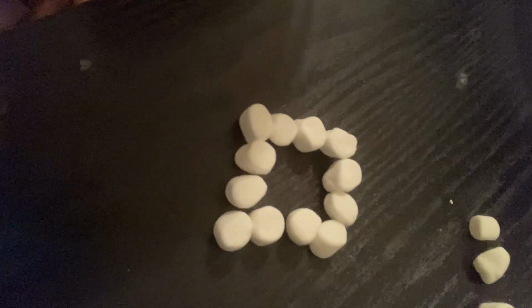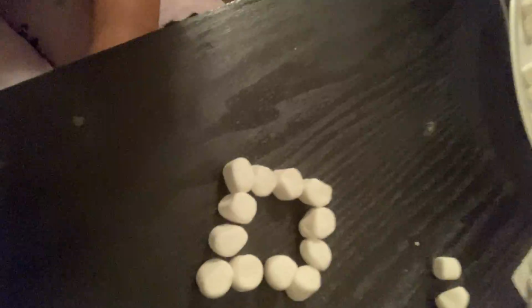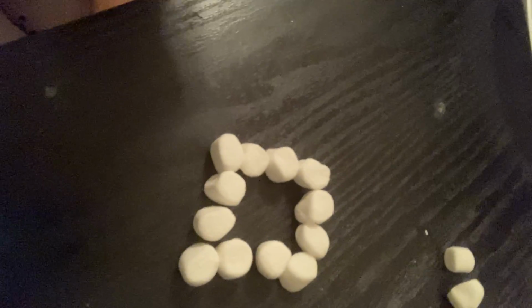A lot of people do get it confused with the rectangle, but they are different. They both do have four sides, but they are different, and I will show you a rectangle next. A rectangle is another basic shape, and it's one that you learn very early when learning about different shapes.